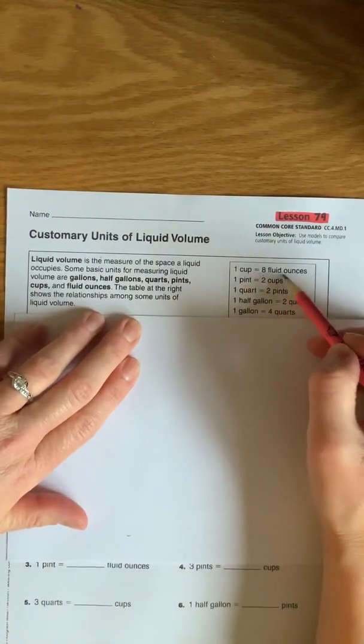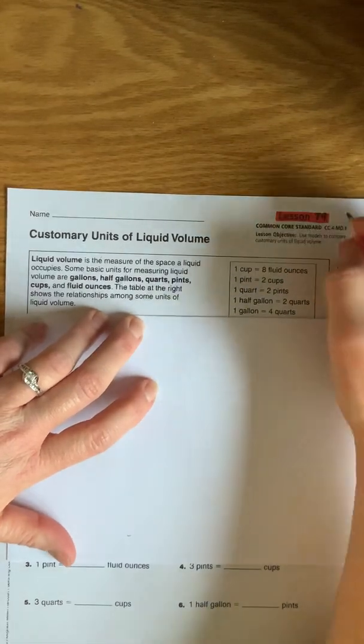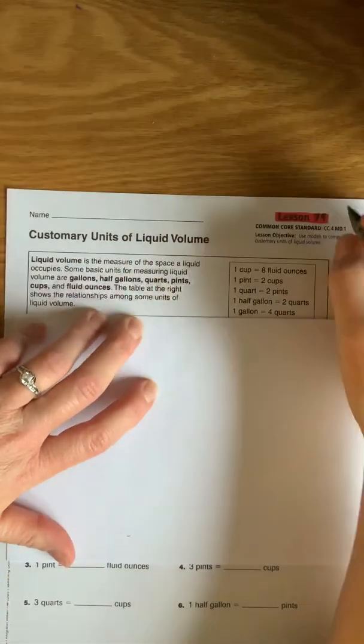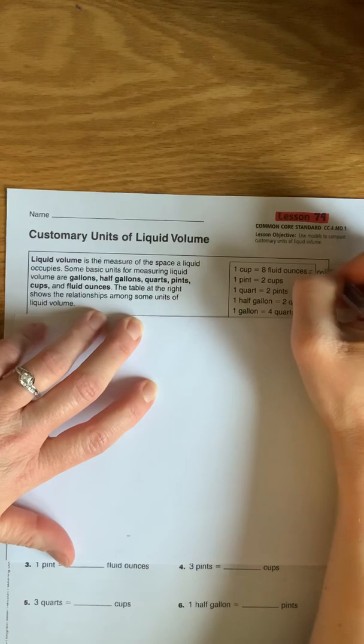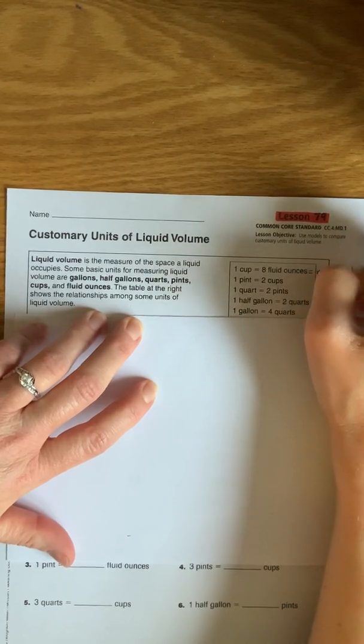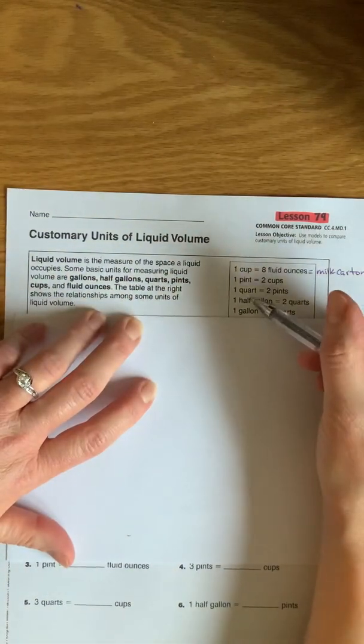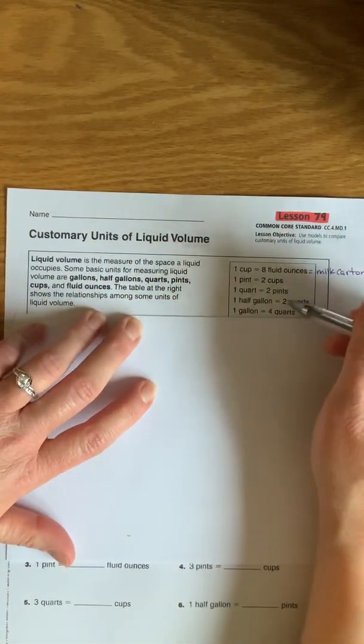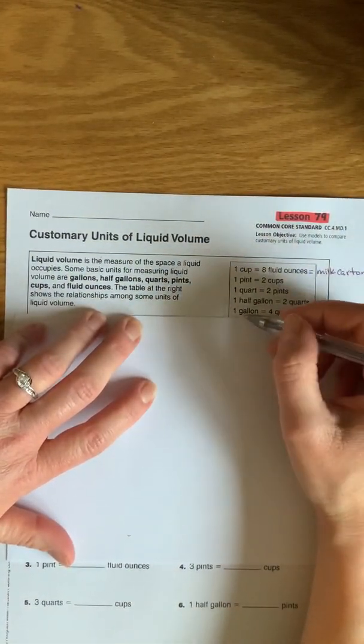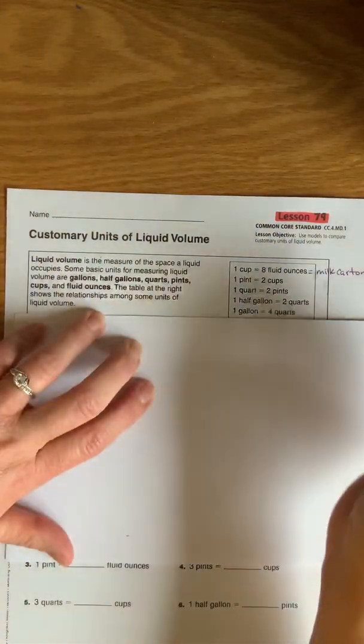1 cup equals 8 fluid ounces. This is the same as your milk carton from school. A pint is 2 cups. A quart is 2 pints. A half gallon is 2 quarts. And a whole gallon is 4 quarts.